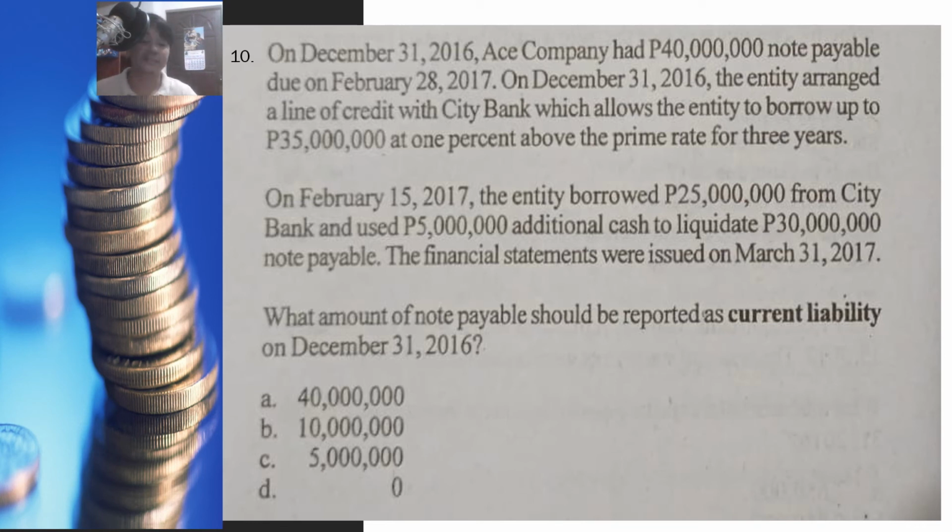Umutang na sila ng 25 million lang, pero ang binayaran lang nila is 30 million. So, 25 million yung inutang plus yung additional cash nila na 5 million. So, nakabuo sila ng 30 million. Binayad nila dun sa notes payable. So, may balance pang 10 million.